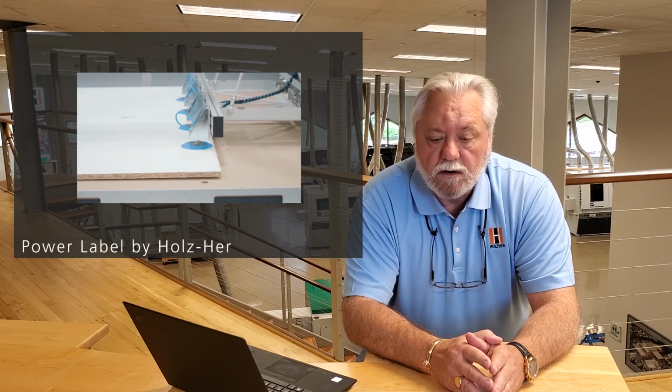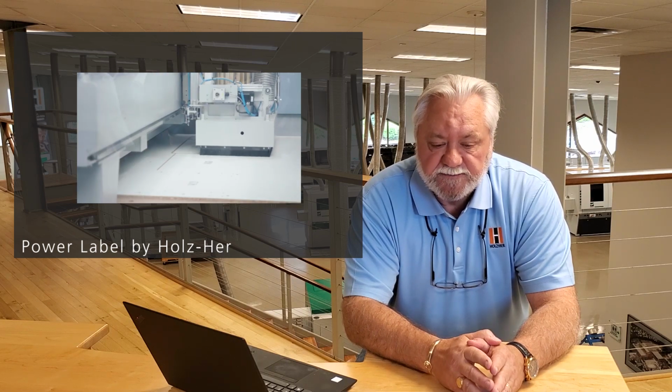Power Label. Power Label provides fully automatic labeling prior to the sheet being loaded onto the machine table. The other labeling systems presented either interrupt cycle time or require manual intervention by the operator. Power Label eliminates both of these issues. Power Label is a gantry-style unit. It mounts either over the roller infeed table on the Dynestic Auto version in conjunction with the Holz-Her Store Master system, or over the scissor lift on the lift version.